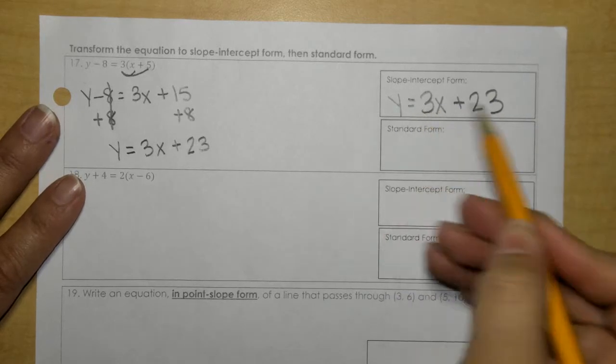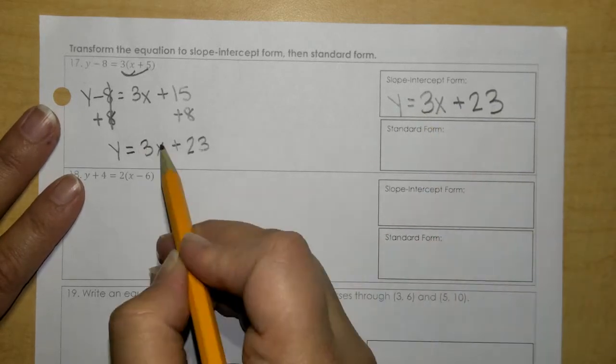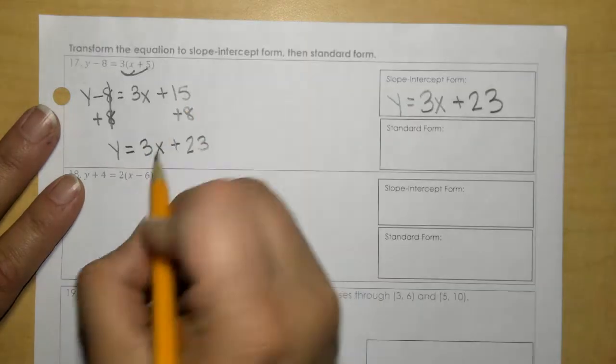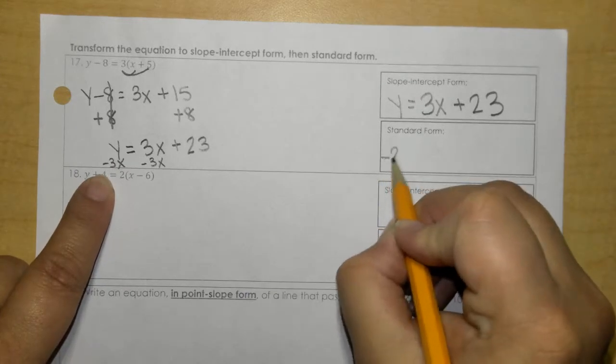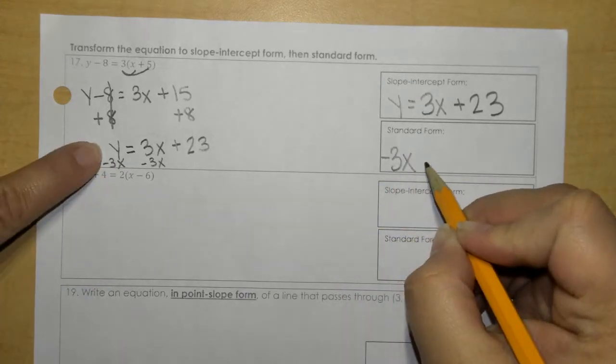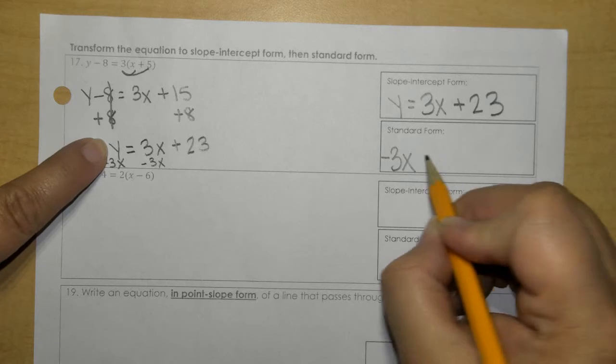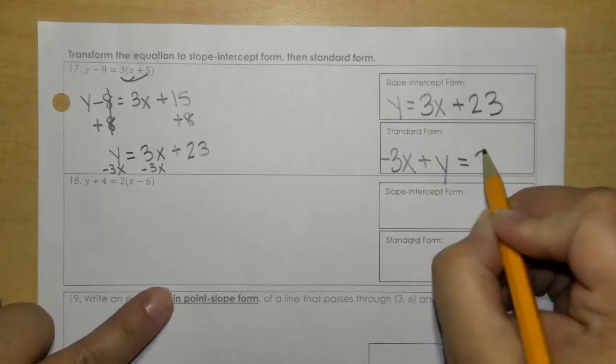Now we have to take this and put it in standard form, and that's when you just take that 3x and you move it to the other side. So if I subtract it, I have a negative 3x. That y is already positive since there was nothing in front of it. And then that's 23.